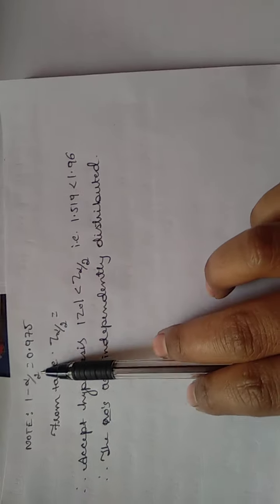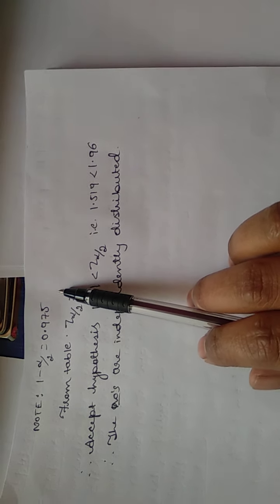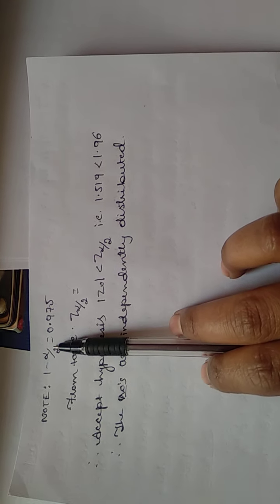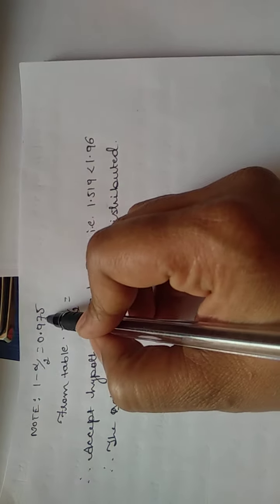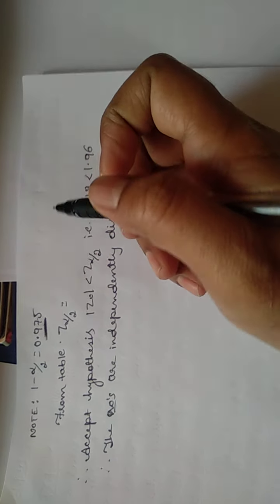So 1 minus 0.05 divided by 2. You will get it as 0.975. In the previous table, we were searching with respect to the alpha value, but here you have to search for this value in your normal distribution table.